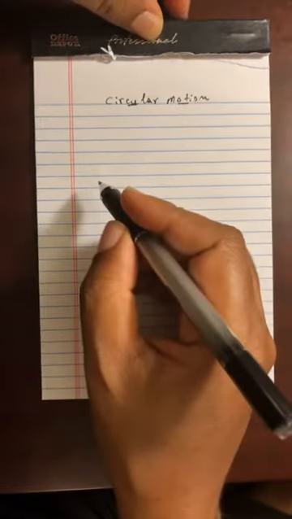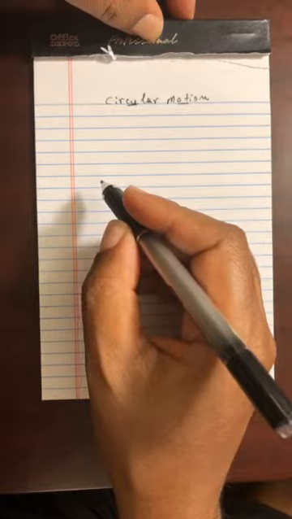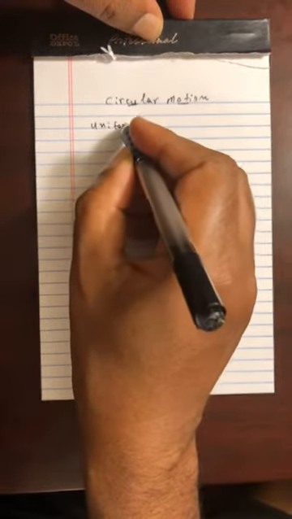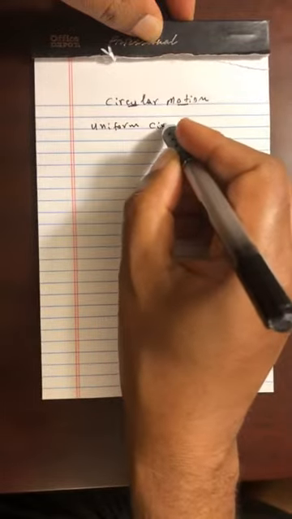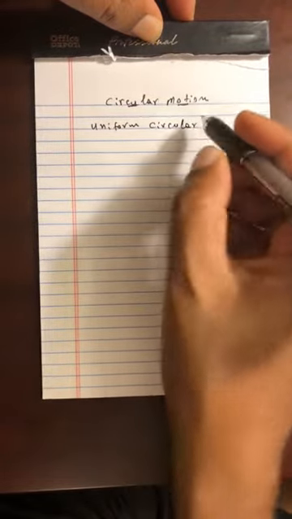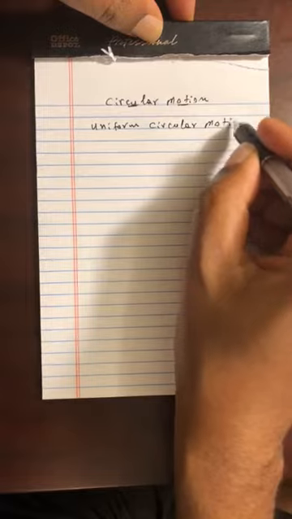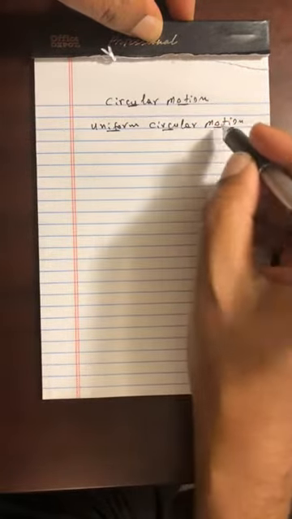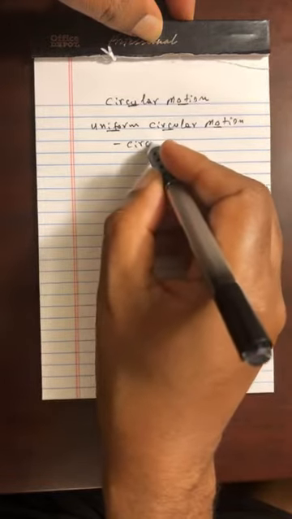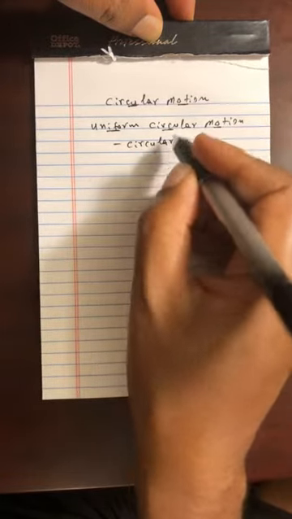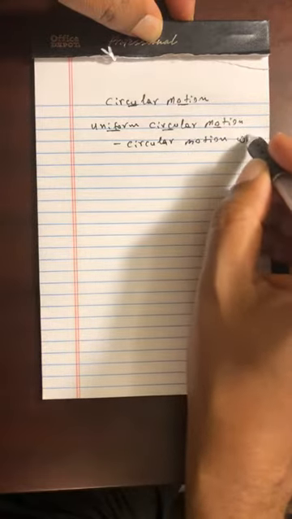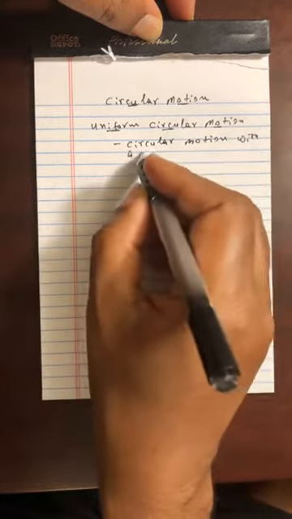Obviously, circular motion is motion in a circular path, but first we're going to look at a special kind of motion called uniform circular motion. Uniform circular motion is circular motion with a constant speed.